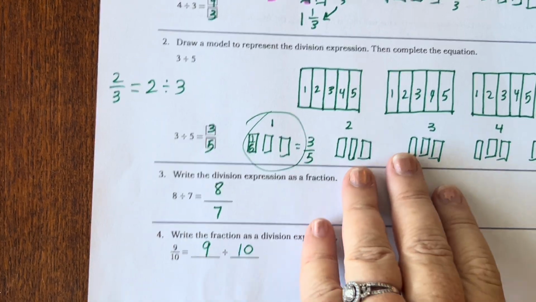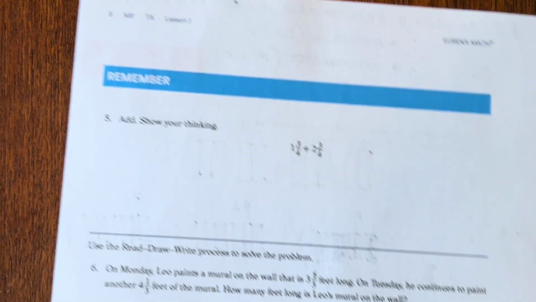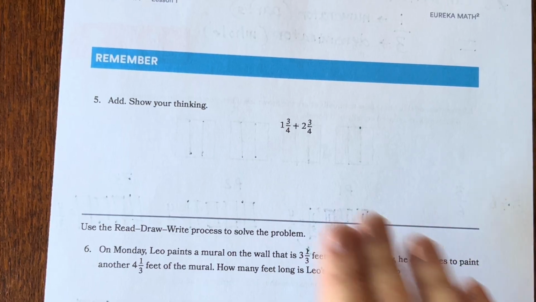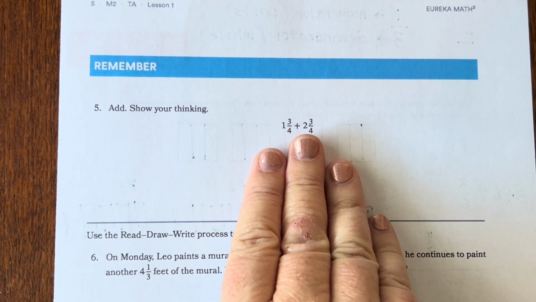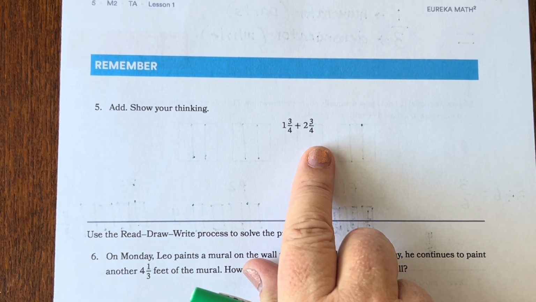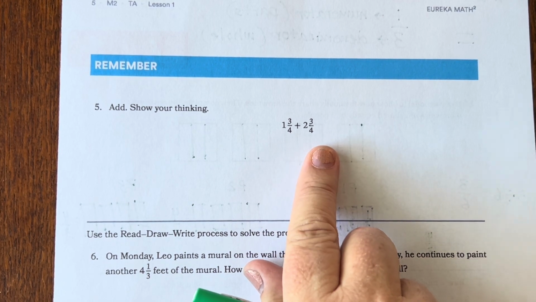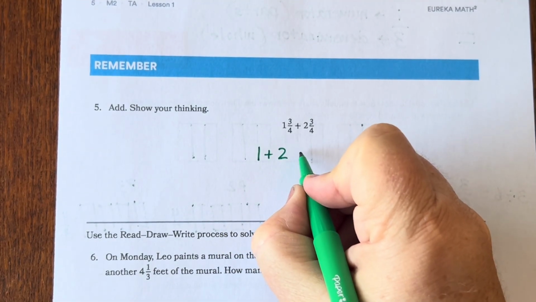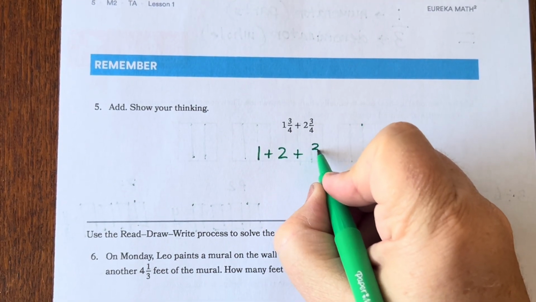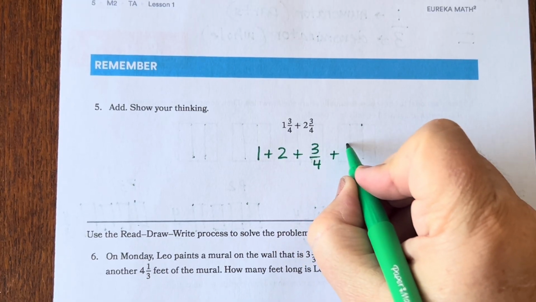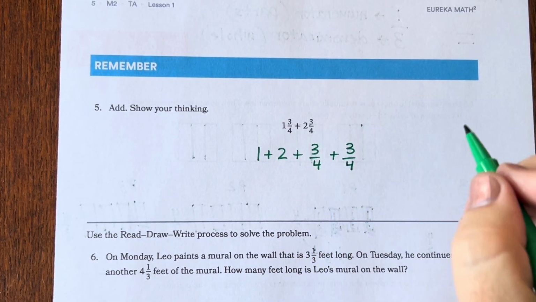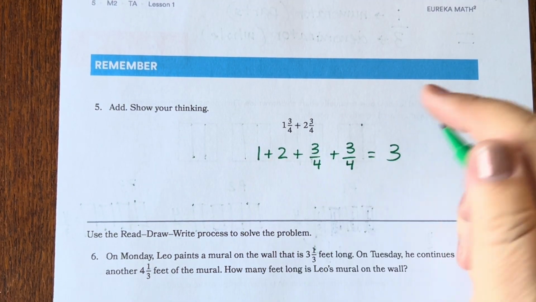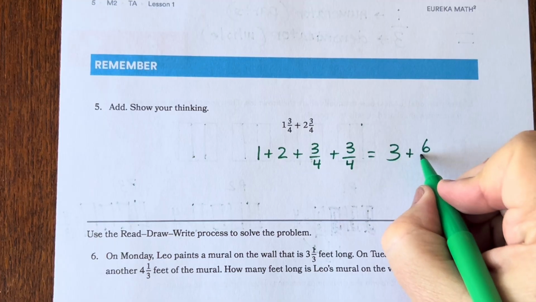All right, let's jump to the back. I know we don't normally do the next page, but go here. This is a great review as we get ready to go into fractions. When we add fractions, we have to have the same denominator, and we have the same denominator here. We have fourths, so we can add this together. We can add our whole numbers, 1 plus 2 plus 3/4 plus 3/4. And if we add it all together, we end up with 3 for our whole number plus 6/4.